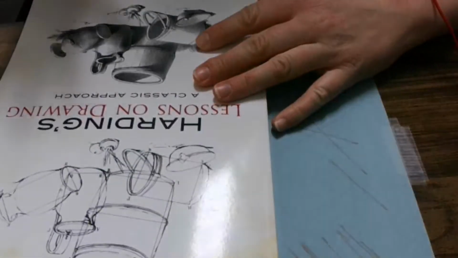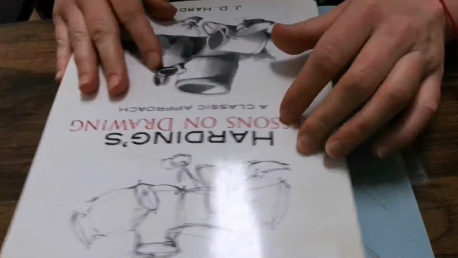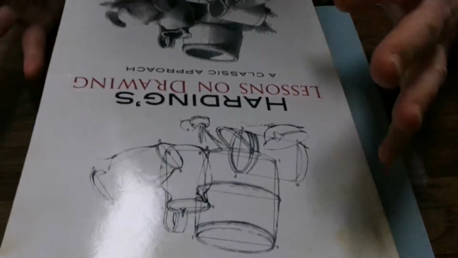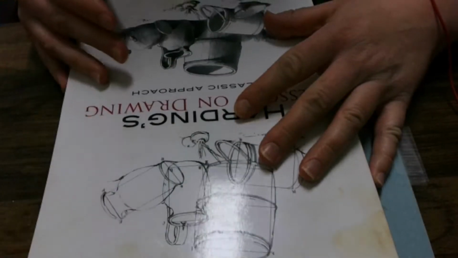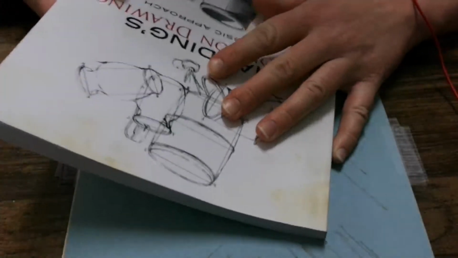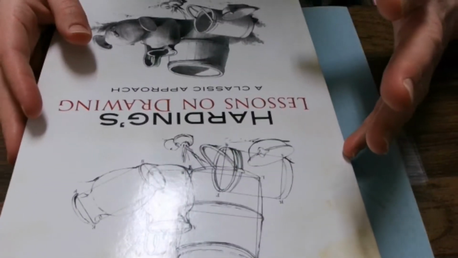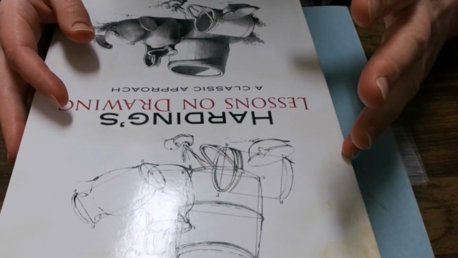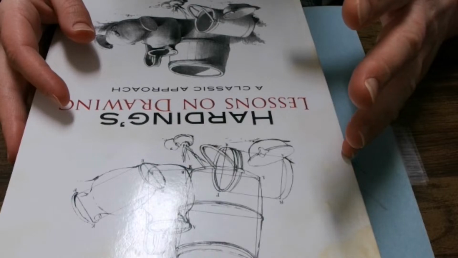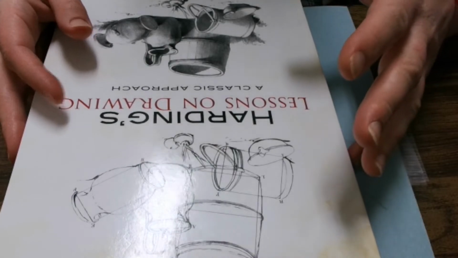Really good for those that need to look at it in an analytical or mathematical sense, a more structural way. This really will help out.